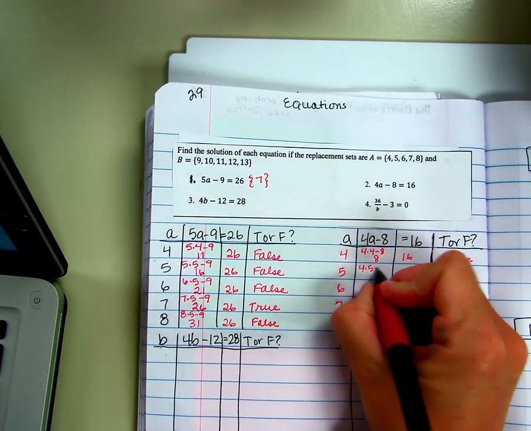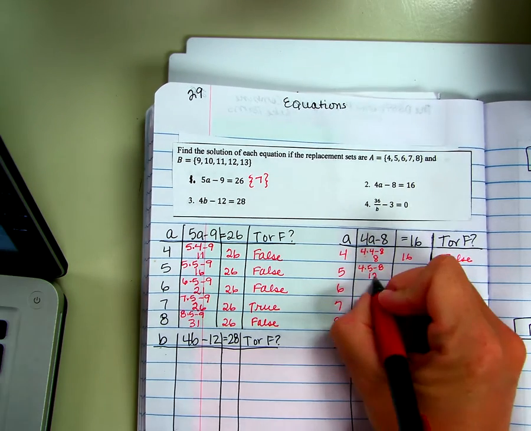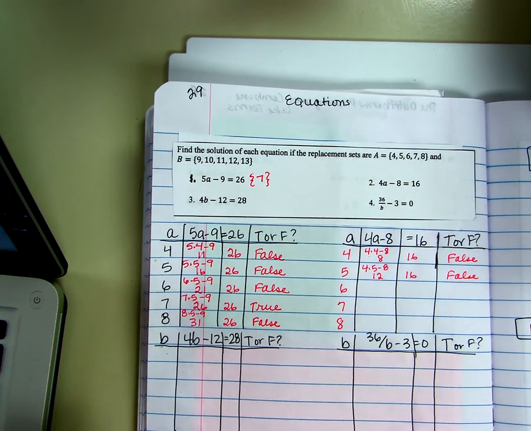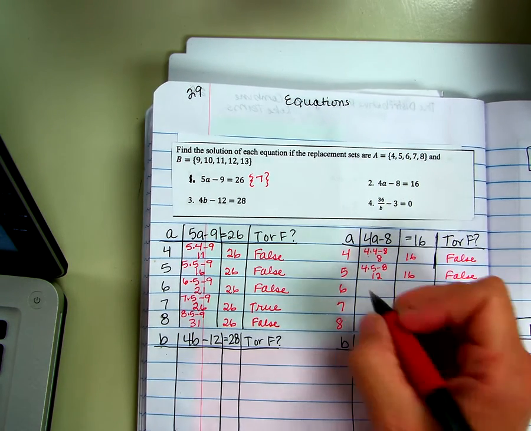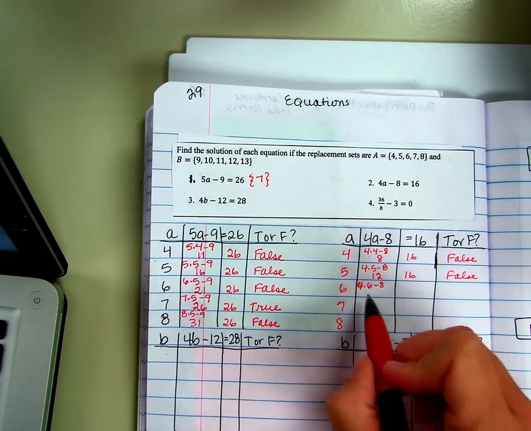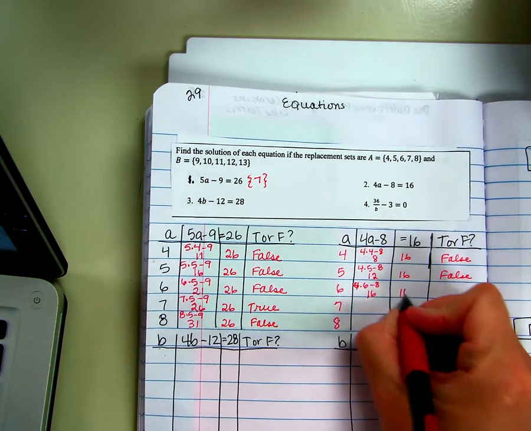Now I have 4 times 5 minus 8. So 20 minus 8, which is 12. False. 12 is not equal to 16. 4 times 6 minus 8. So 24 minus 8 is 16.